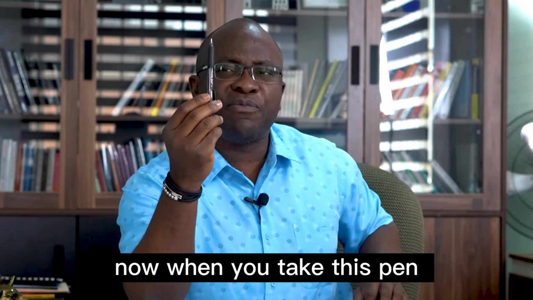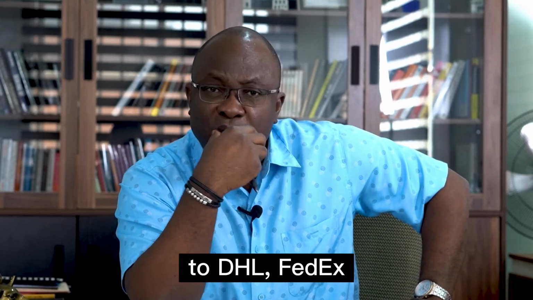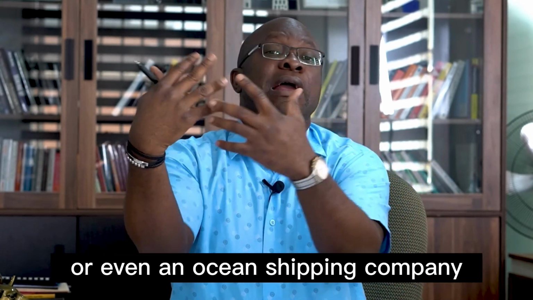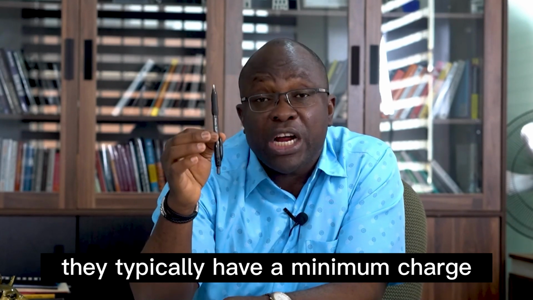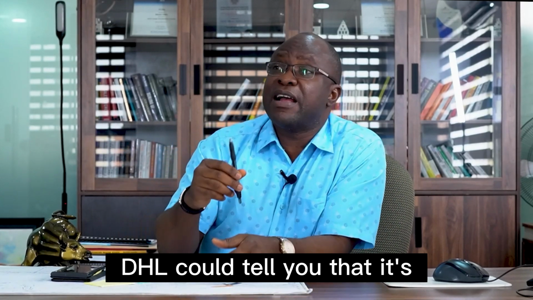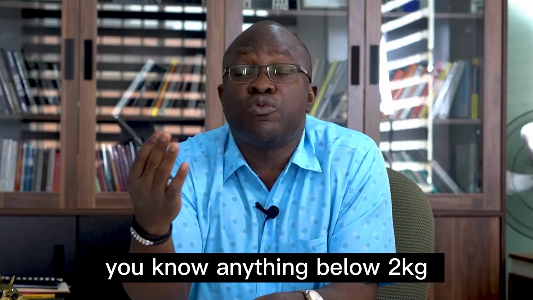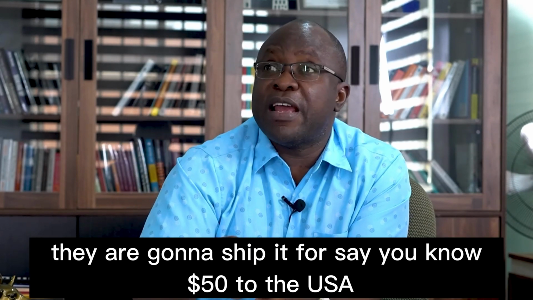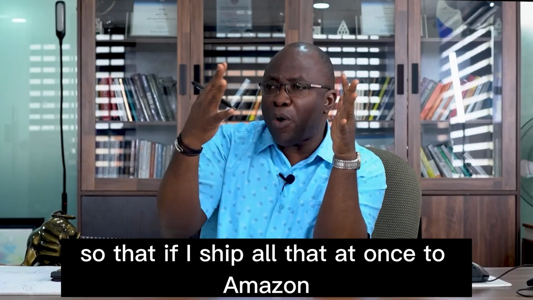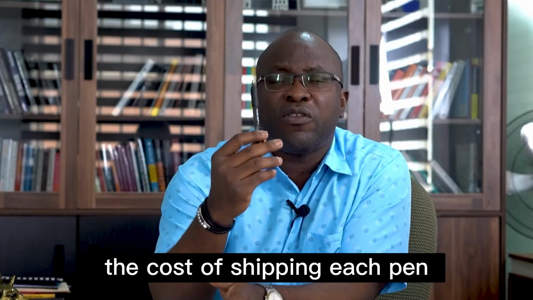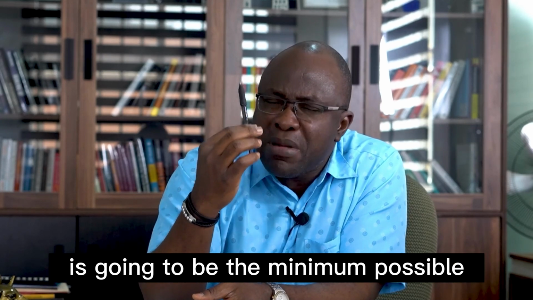When you take this pen, for example, to DHL, FedEx, or even an ocean shipping company, they typically have a minimum charge. For example, DHL could tell you that anything below 2 kg, they're going to ship it for, say, $50 to the USA. Now you need to ask yourself, how many of these pens will make 2 kg, so that if I ship all that at once to Amazon, the cost of shipping each pen is going to be the minimum possible.